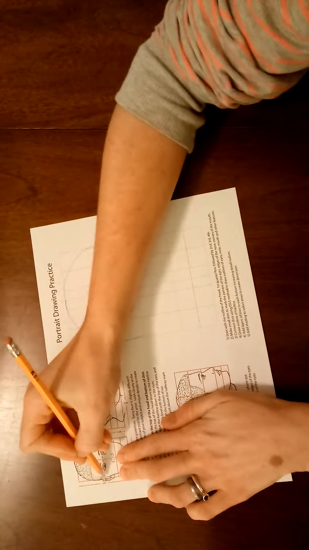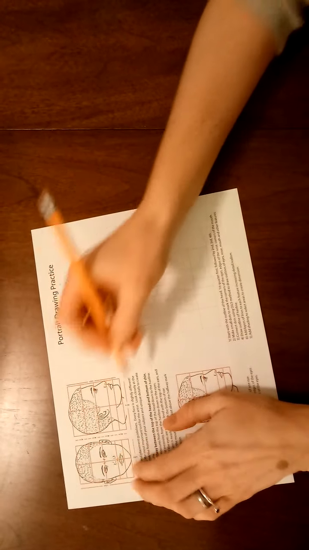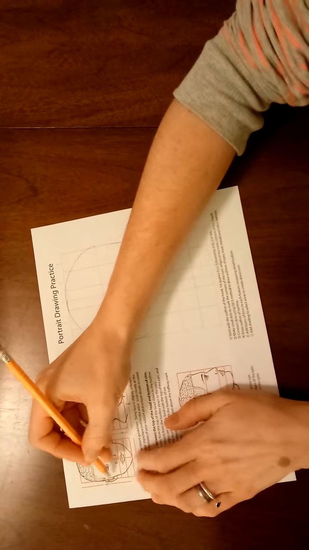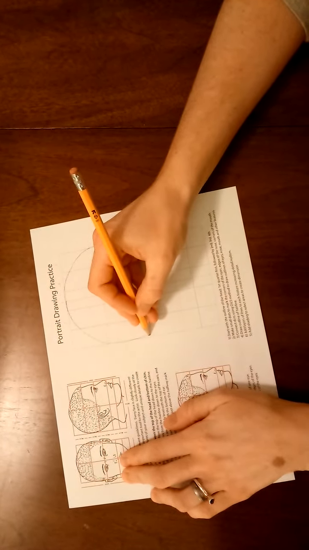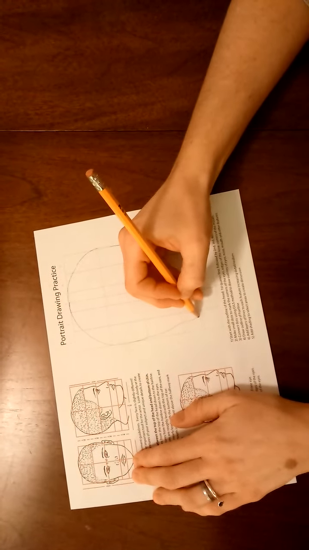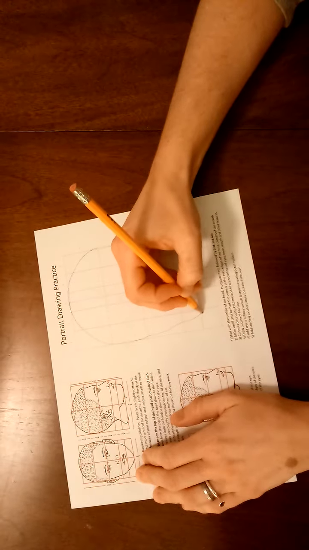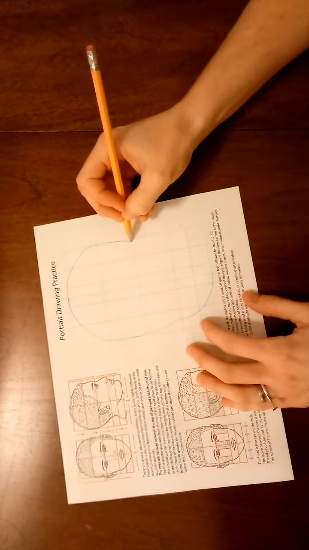If I just look at this, it's just a slight curve of a line. Instead of focusing on a whole area, getting that whole area right, just focus on one area at a time. Artists frequently use grid lines to draw lots of things, so you can just focus on one area at a time. So I'm going all the way down there, and now I'm doing the other side.